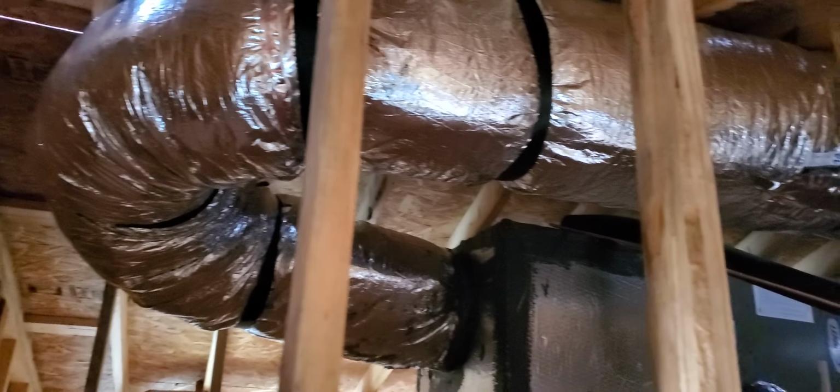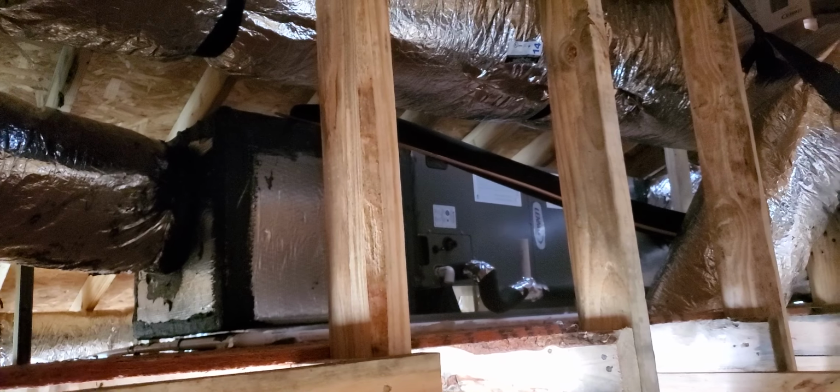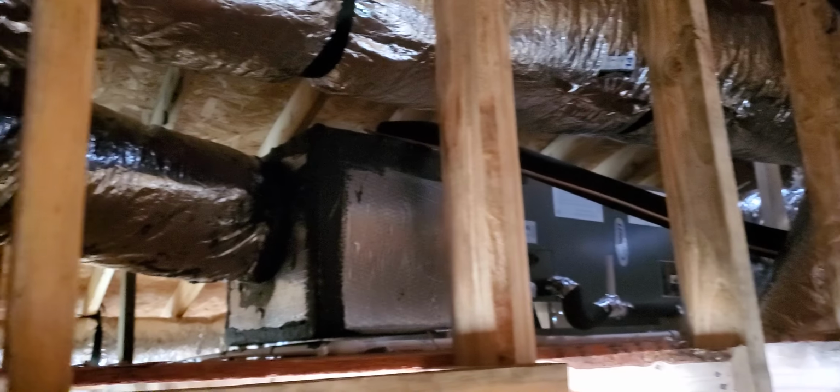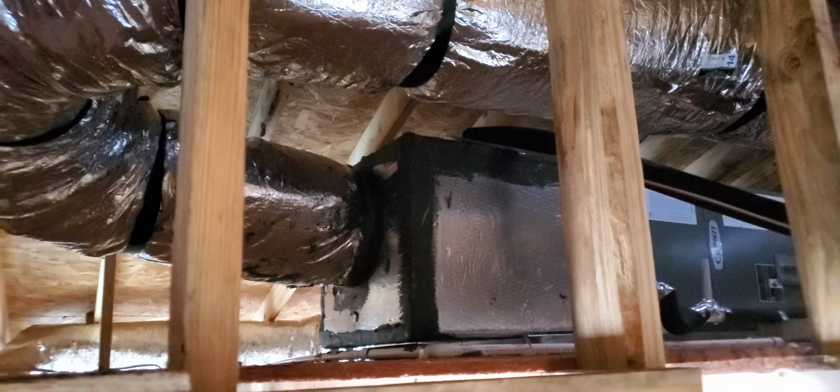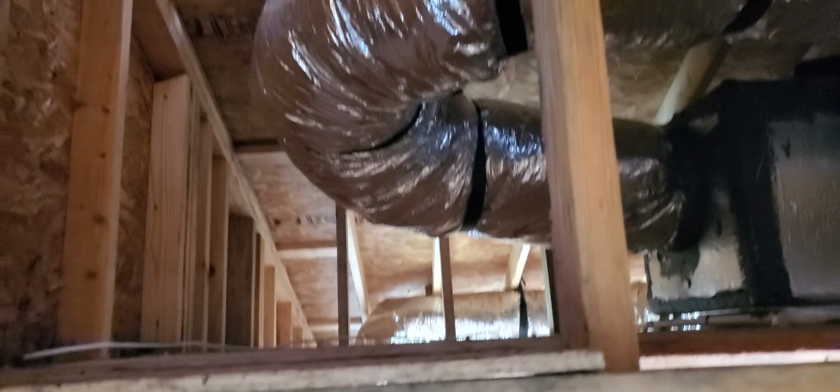But anyway, yeah. So that ran about $5,000, complete. So that's the cost here in Texas. That's what I pay as a builder. You can see it's a horizontal unit because we don't have basements here. So that's what they do. That's your cold air plenum, and then on the other end is the warm air down on that side of it. Built a nice big platform, so they got plenty of room.